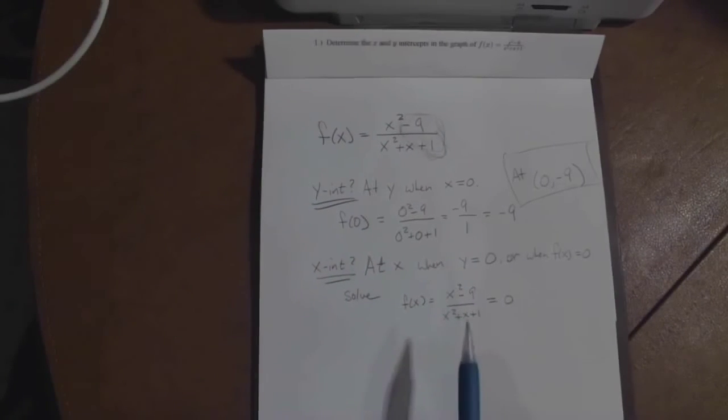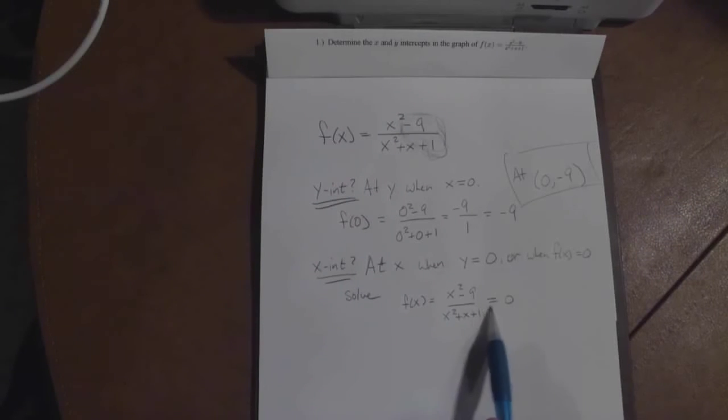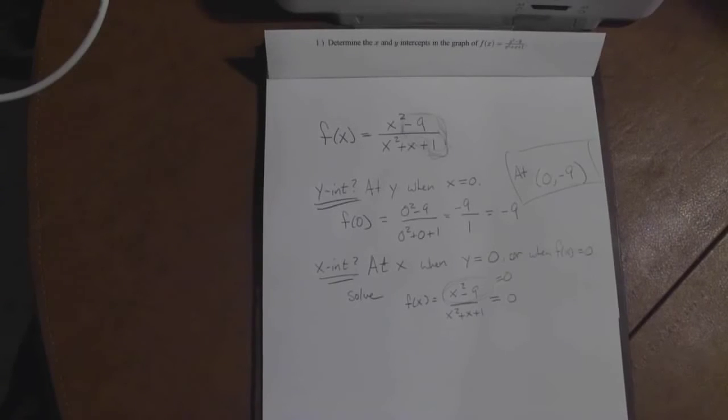And what we want to remember is, when does a rational quantity equal 0? Well, that is when the numerator equals 0 and when the denominator is not the value of 0.